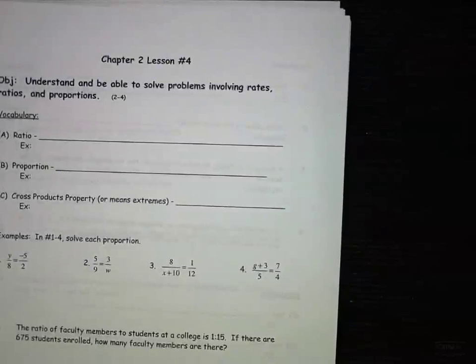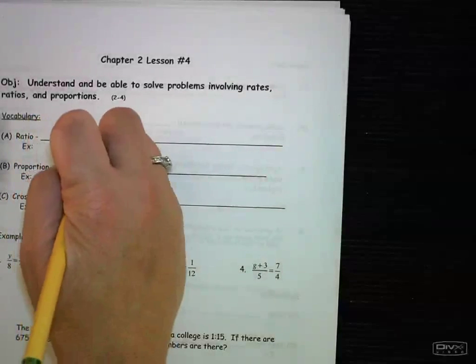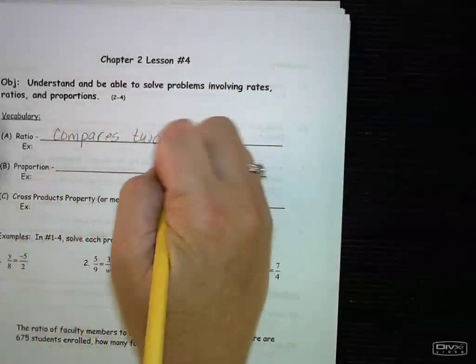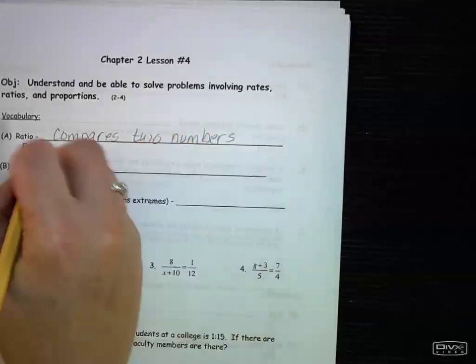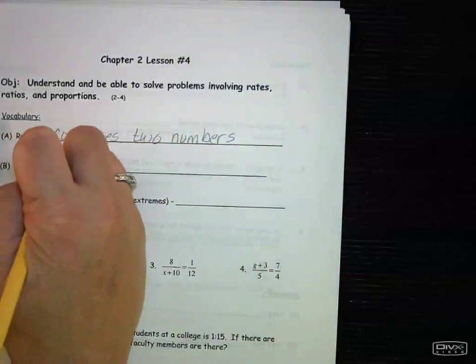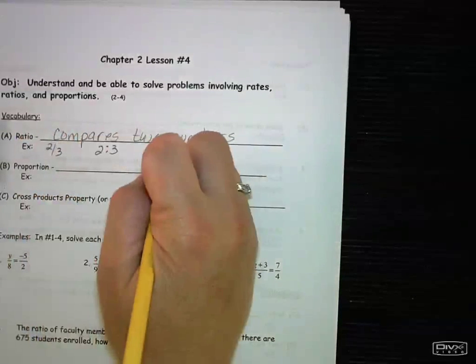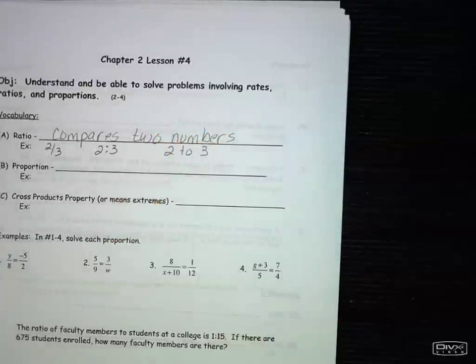Chapter 2, Section 4, we are looking at problems involving rates, ratios, and proportions. A ratio compares two numbers, and it might be written as a fraction, it might be written with a colon, or it might be written 2 to 3.